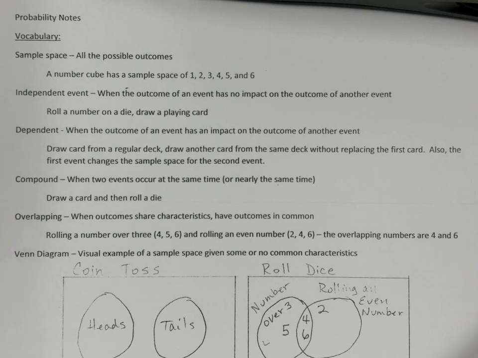But I can have dependent events, which is where the outcome of the first event has an impact on the outcome of the second event, or even third or fourth, going on like that. For instance, if I draw a card from a regular deck of cards, 52 cards, then I set that aside, and I draw another card from that same deck.